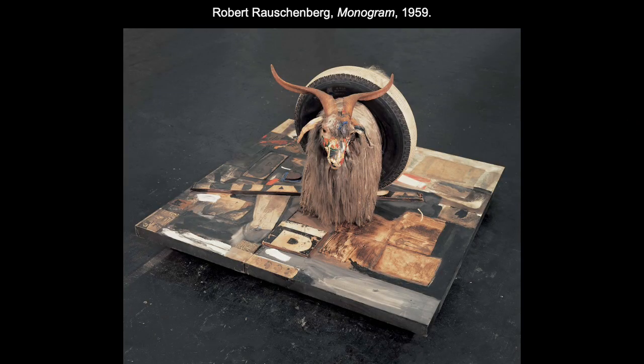We looked at this one a bit in week 1, but we'll talk about it again here, and perhaps it will mean a bit more to you now. This is Rauschenberg's Monogram of 1959. So he has the stuffed Angora goat encompassed in an automobile tire, and then installed on this painted and collage covered base.